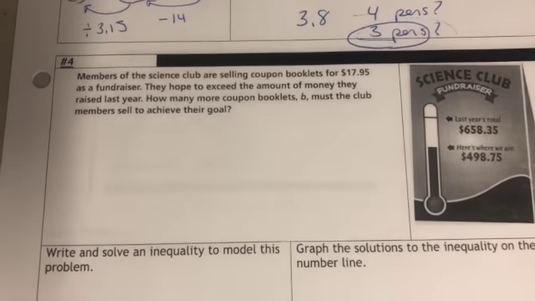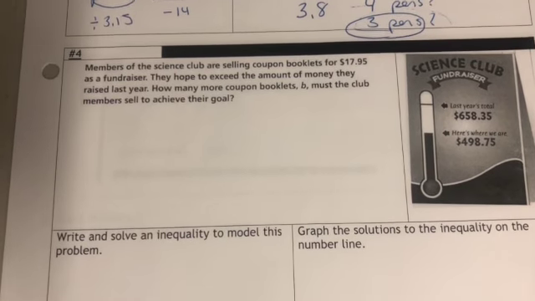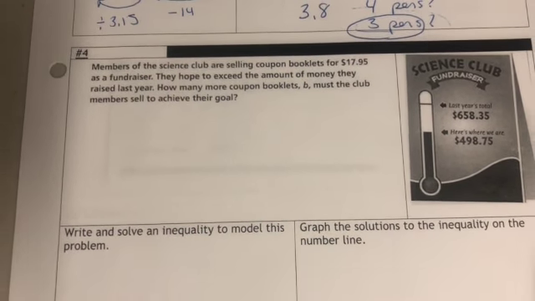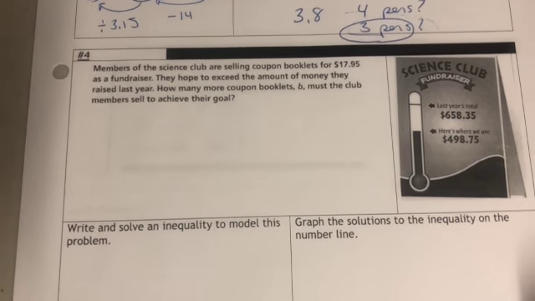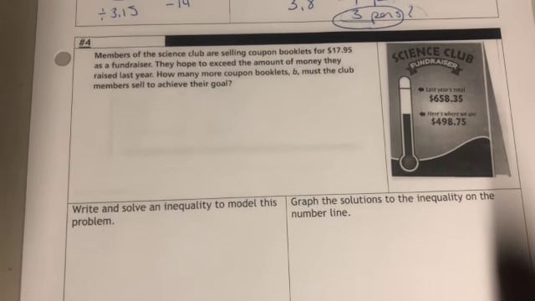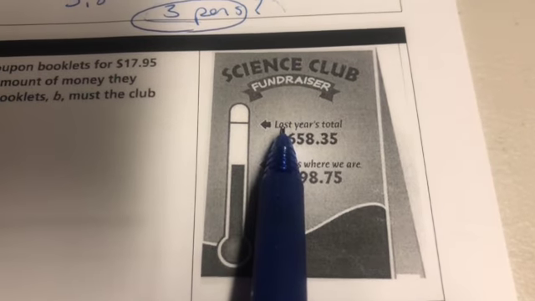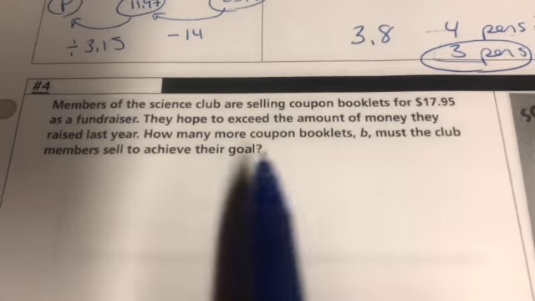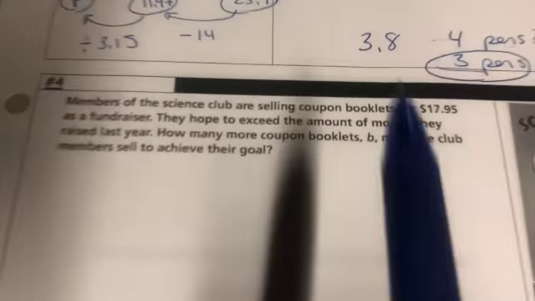And in this example, it says members of the Science Club are selling coupon booklets for $17.95 as a fundraiser. They hope to exceed the amount of money they raised last year. How many more coupon booklets B must the club members sell to achieve their goal? And over here it says that this is where they are so far. This is last year's goal. And it says that they want to exceed last year's goal. So the booklets are $17.95 each.